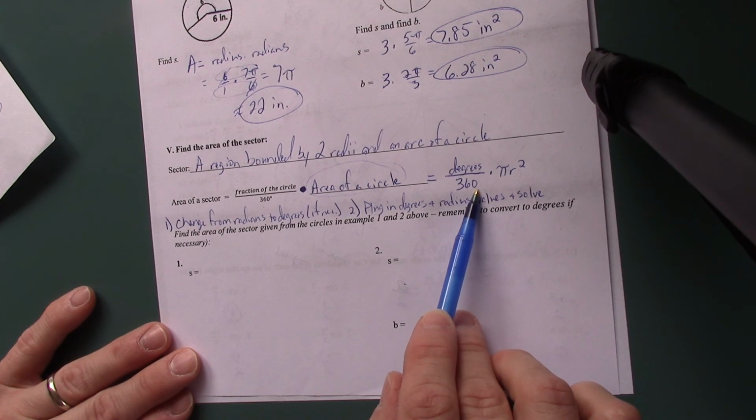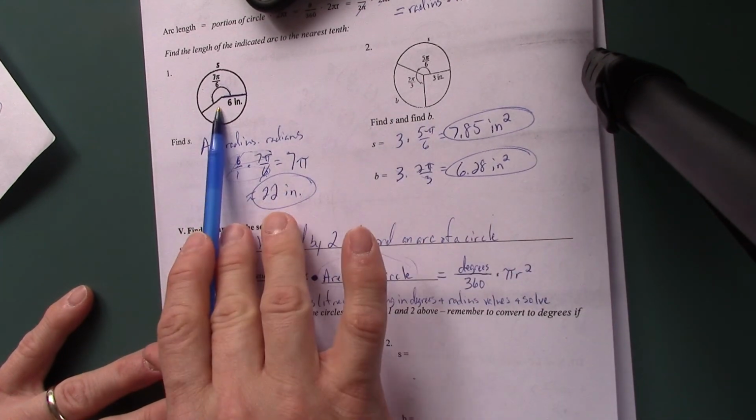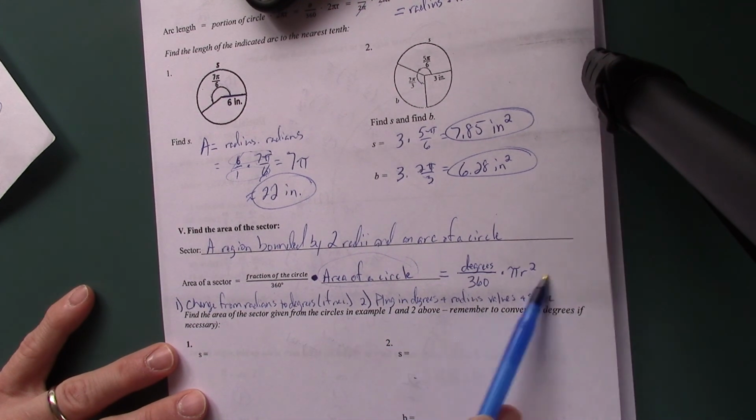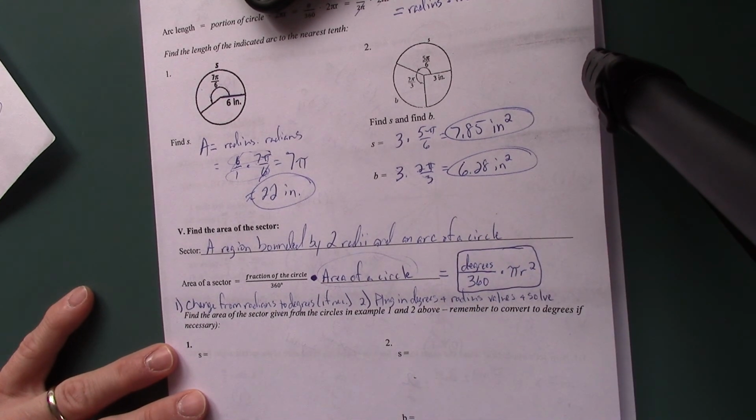The fraction of a circle is just whatever the degrees are divided by 360. But not everything's going to be given in degrees. Like for instance, we're going to solve this using these 2 problems up here. This is not given in degrees. So I've put here, and maybe you pause this to write this in your notes, that there are 2 steps. The first step is to change it from radians to degrees. The second step is to just plug in the degrees and the radius into that formula, which is kind of a big deal here.